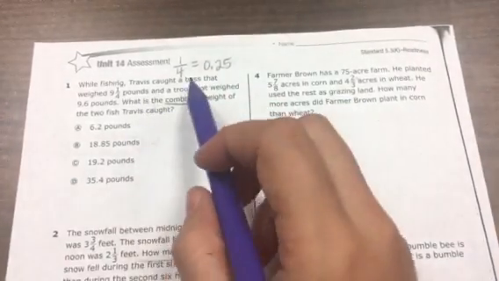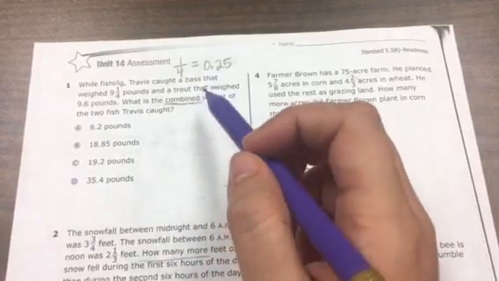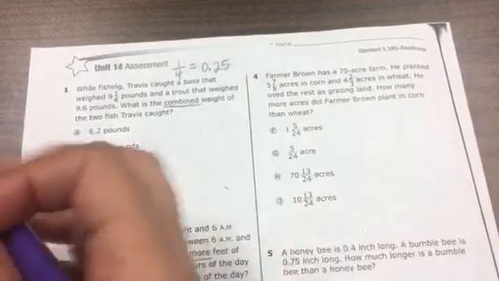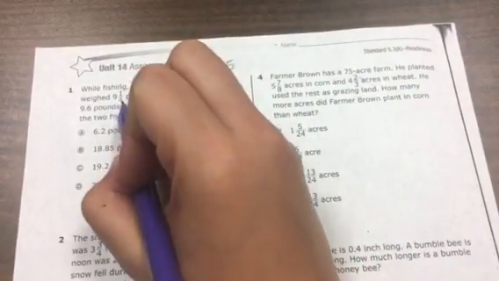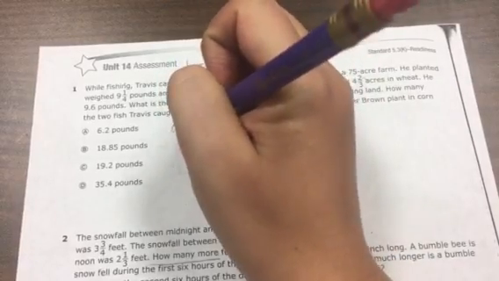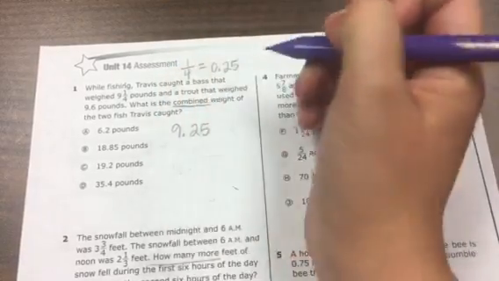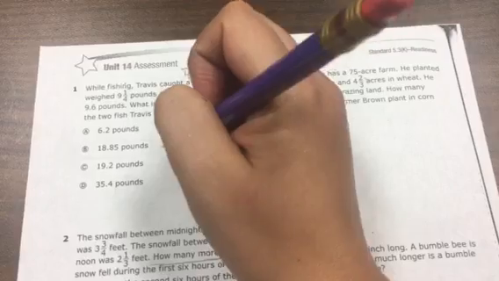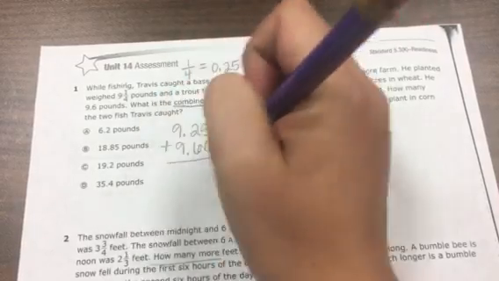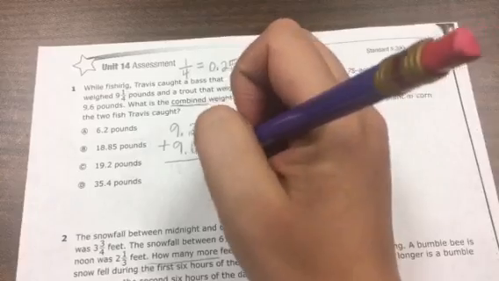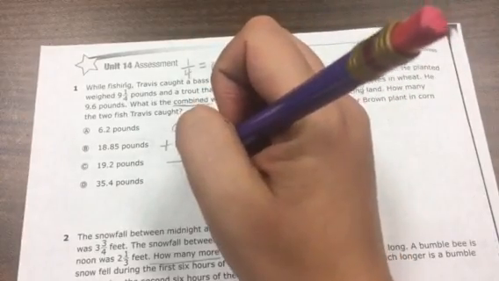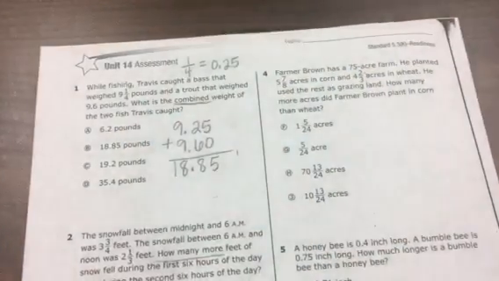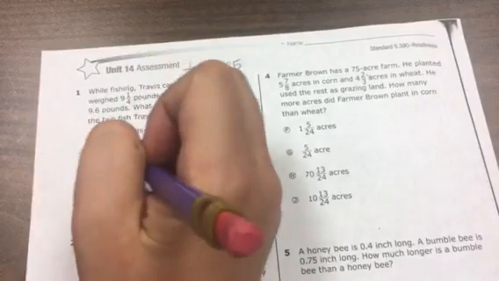Just think of $1. If I cut up $1 into 4 pieces, that's 25 cents for each piece, okay? So instead of writing 9 1/4, I'm going to write 9.25, okay? And then we're going to add 9.6, okay? So we're going to add, we have 5, 8, bring down the decimal, and this is 18. So the correct answer is B.